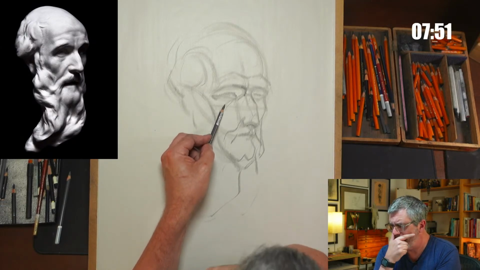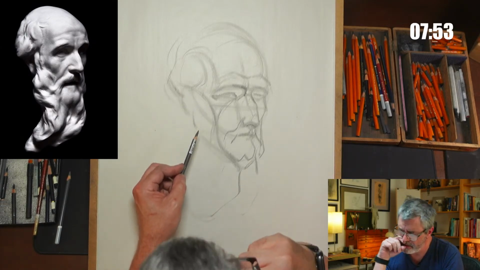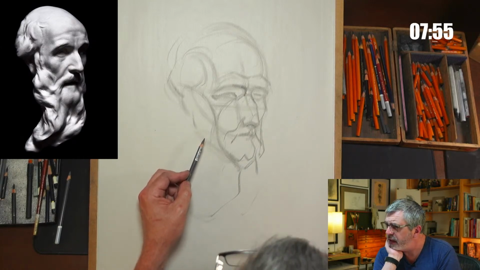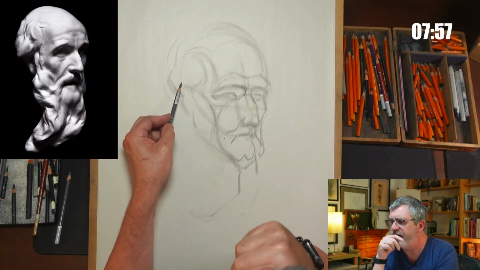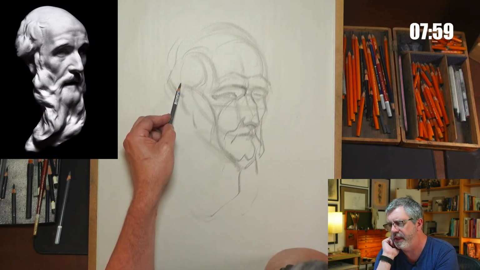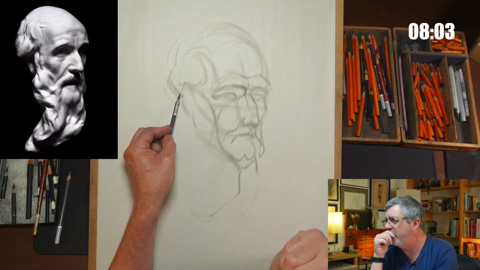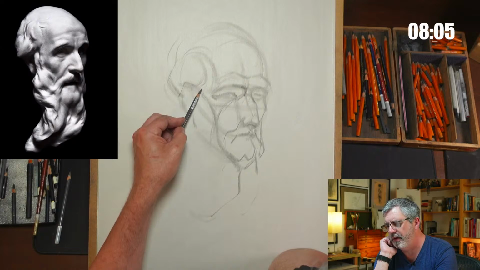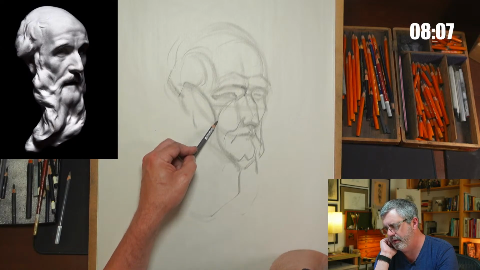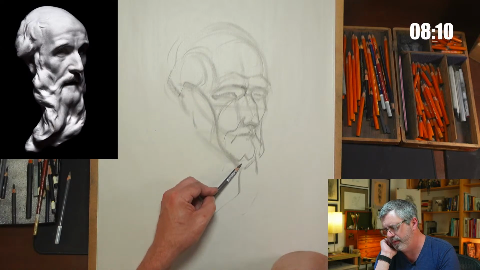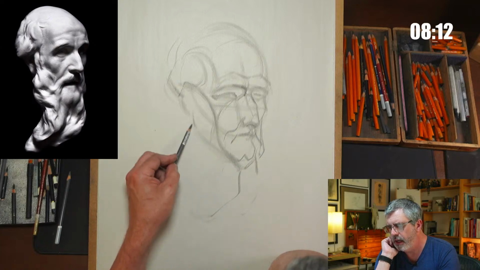One thing I like about this Riley method, it's a useful thing. This line that starts above the ear, right? Let's say our ear is sitting in here, and we've got this line that comes down this way and then connects up with the chin down here.